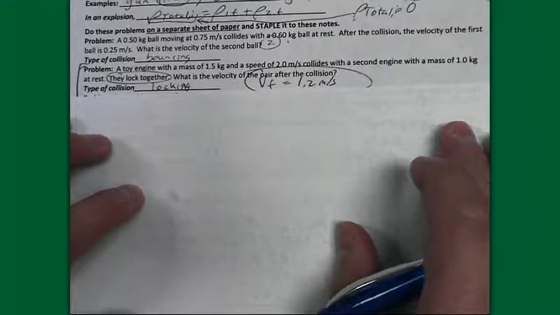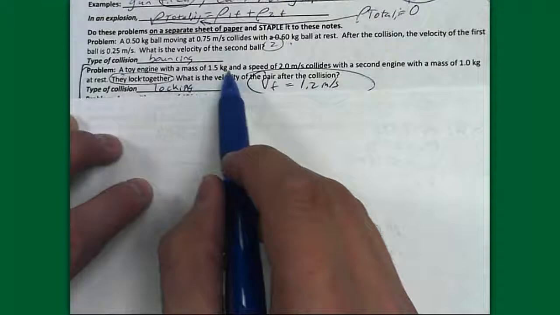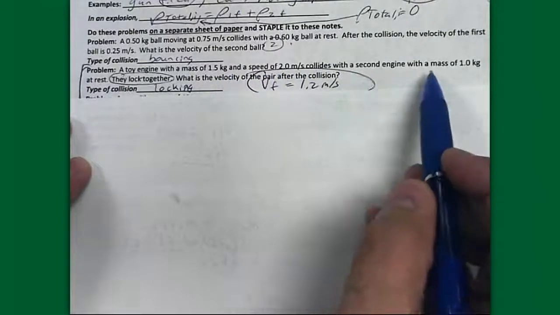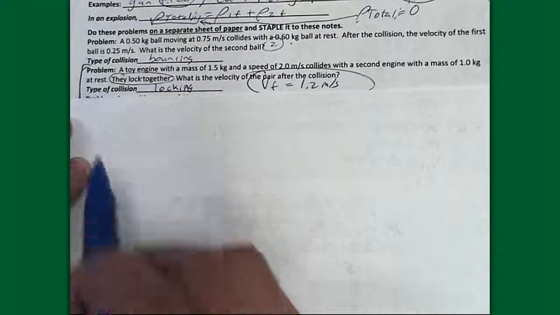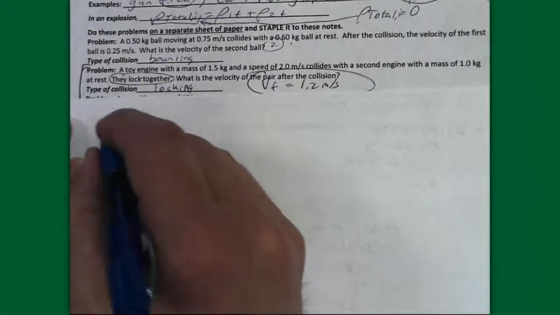Alright, here we go with the second practice problem. Toy engine with a mass of 1.5 kilograms and a speed of 2 collides with the second engine that has a mass of 1 and they lock together. What's the velocity of the pair after the collision? Drawing a picture is important.